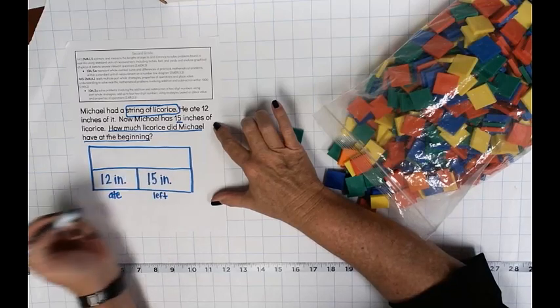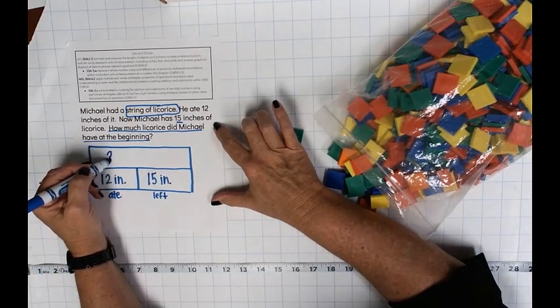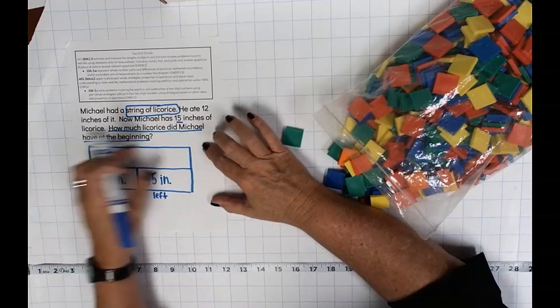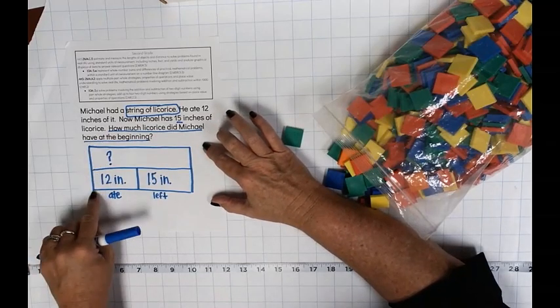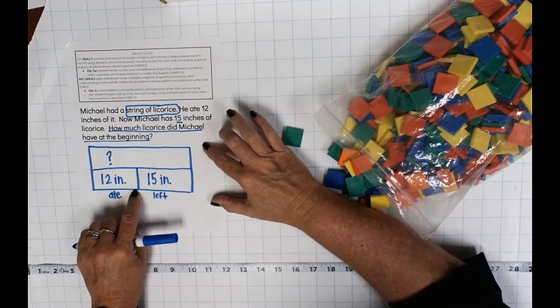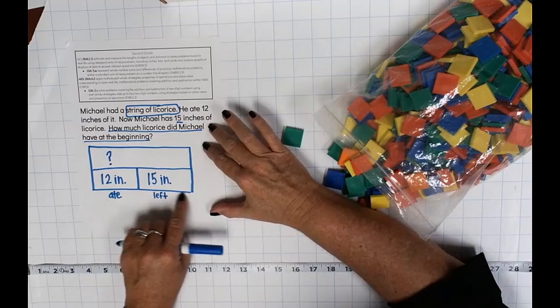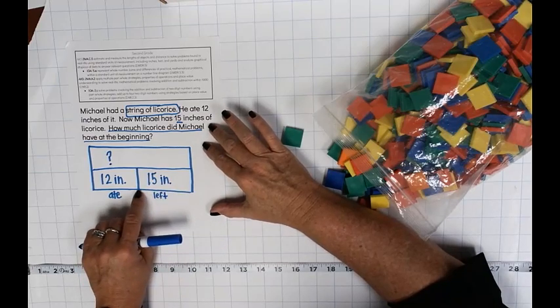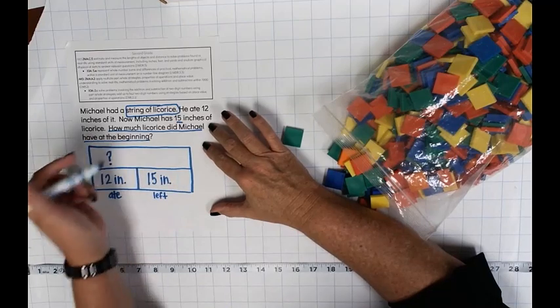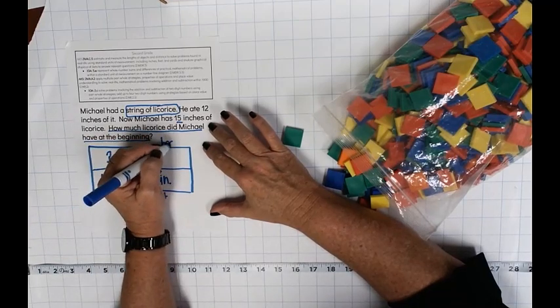We have to figure out this amount. We don't know how much he had at the beginning, but this amount here is going to tell us how many inches he had in the beginning.